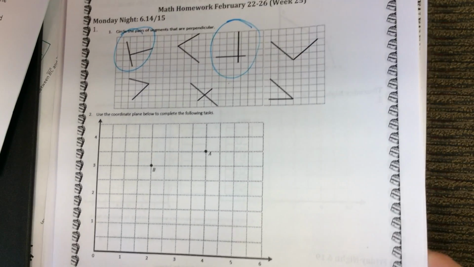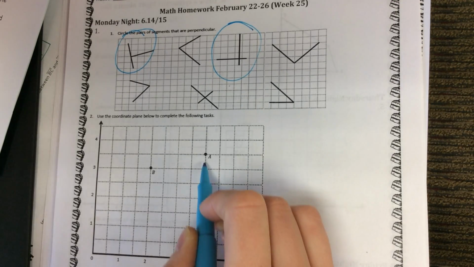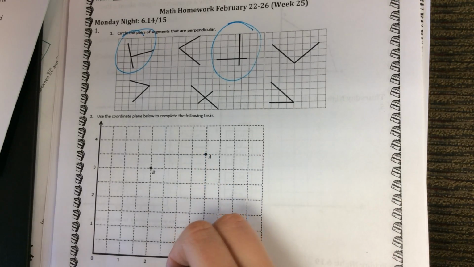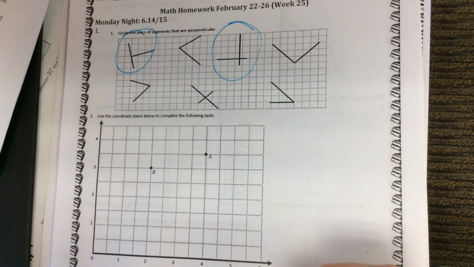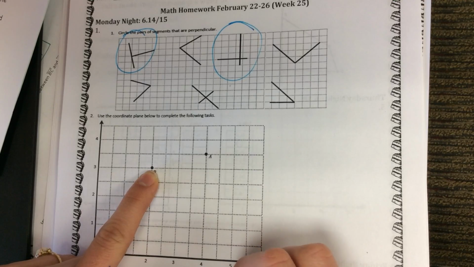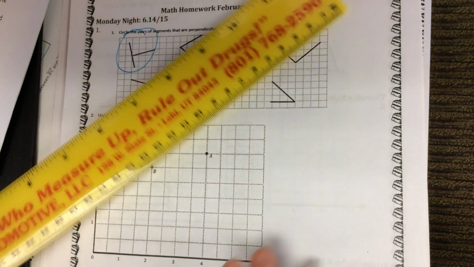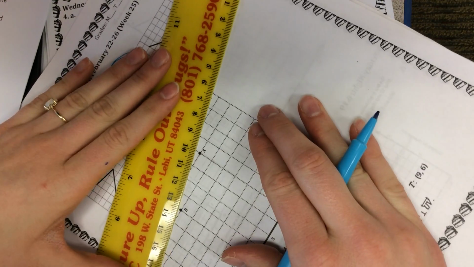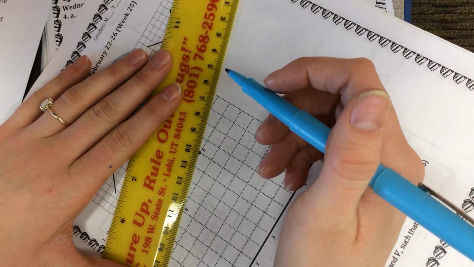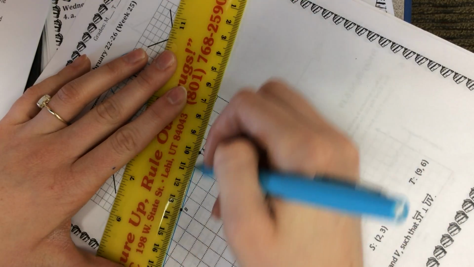So location of A and B. So we know how to do that. We just go over to 4 and up to, it looks like 3.5. So 4, 3.5. B is at 2, 3. Now we have to draw AB. So grab a straight edge, a piece of paper does just fine. Line these 2 points up and draw a line that goes through them all.